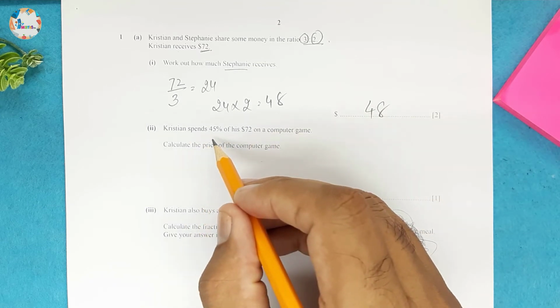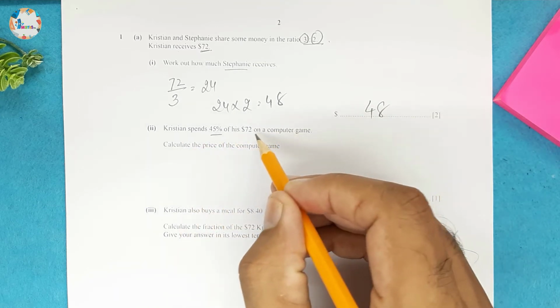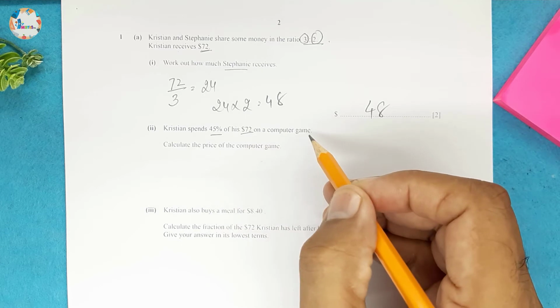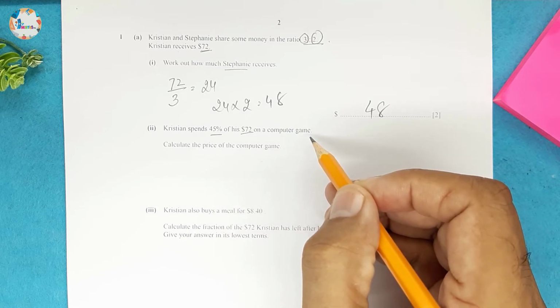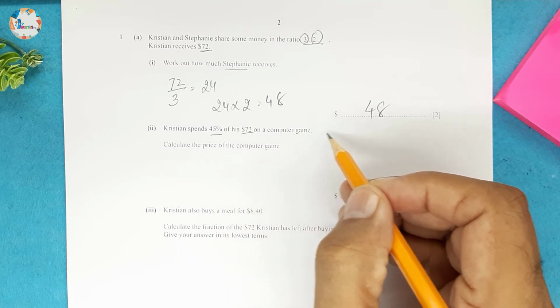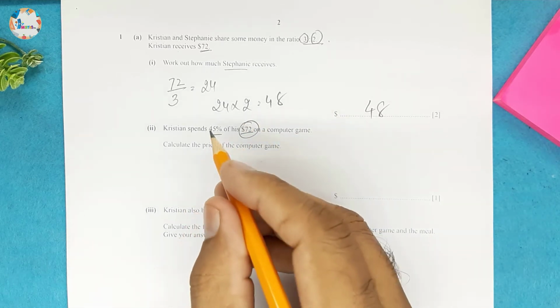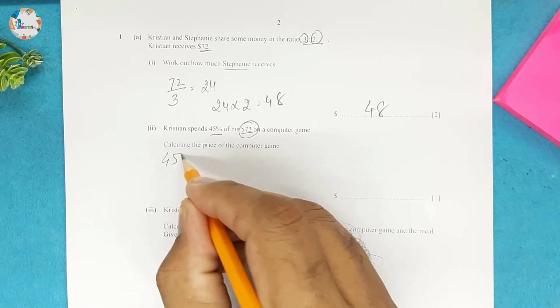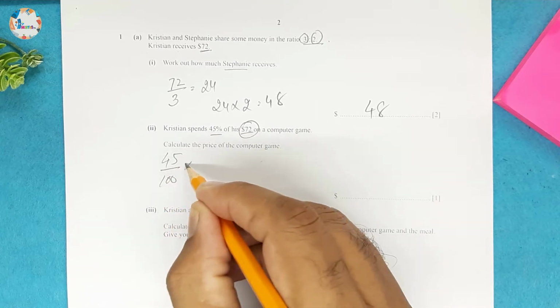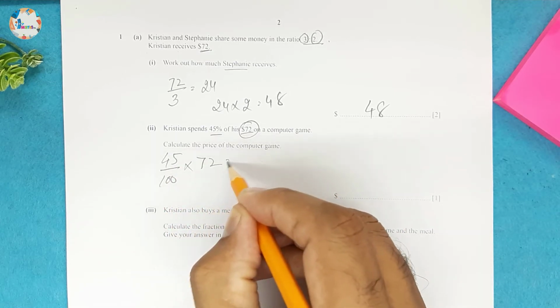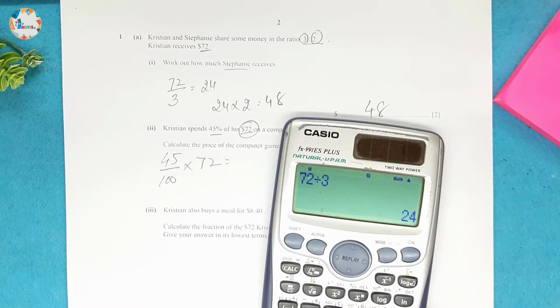Christian spends 45% of his $72 on a computer game. So out of 72, we take 45%, and we can write 45% like this, of 72. This will be the amount on games.